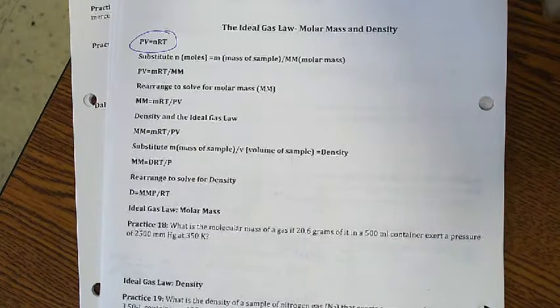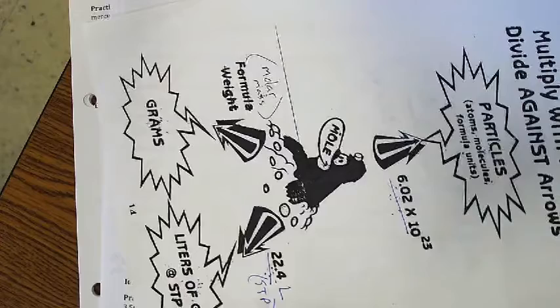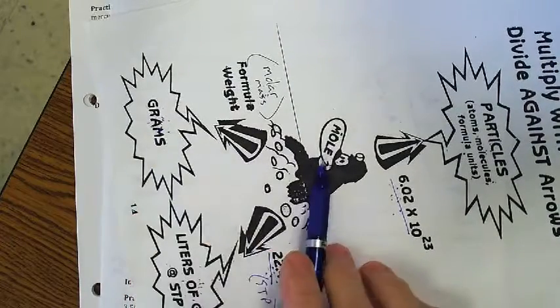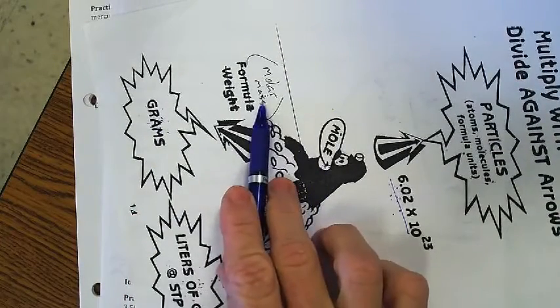And so what we can do is, you have to remember, first of all, that if I said you have 24 grams of carbon, how many moles would that be? We'll go back to our mole map. If you're going to go from grams to moles, you have to divide by the molar mass.